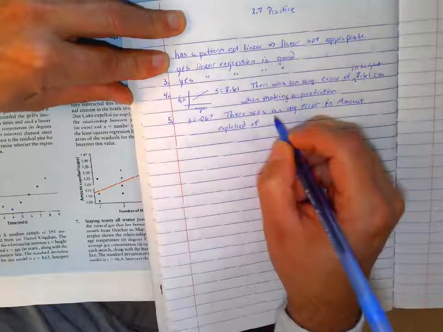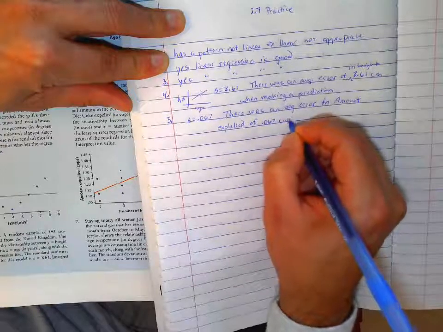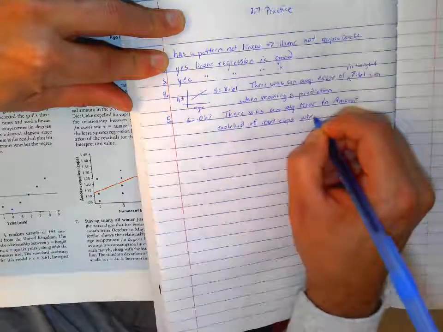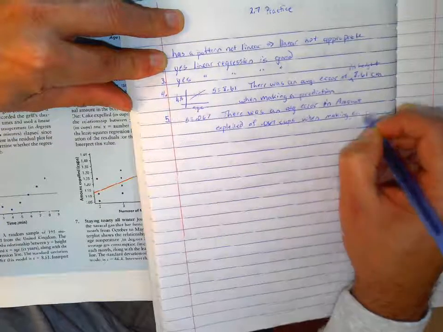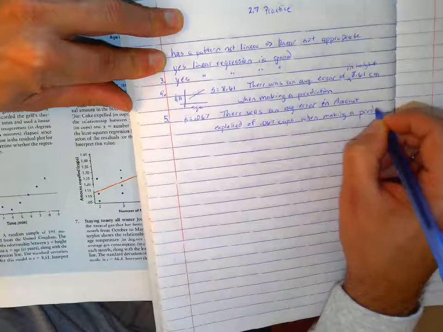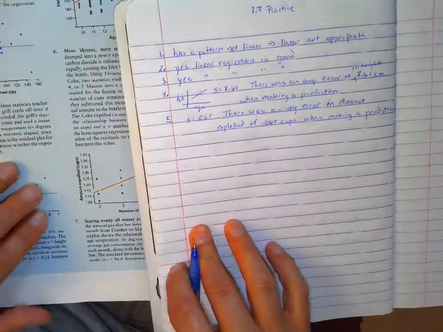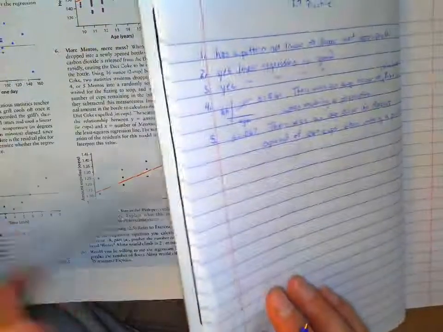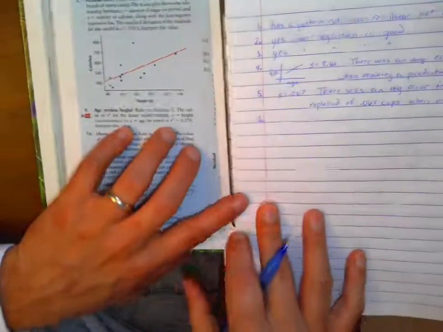The average error of 0.067 cups when making a prediction. Okay, so we're thinking about that.